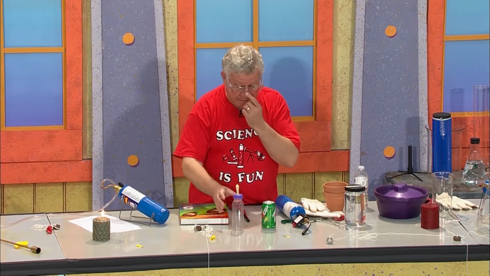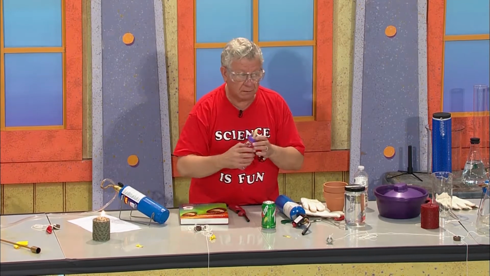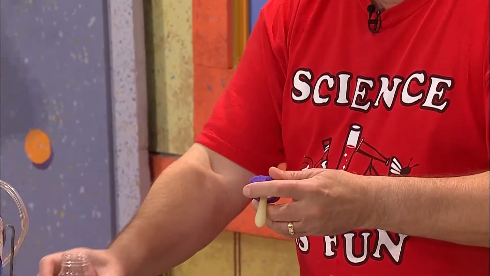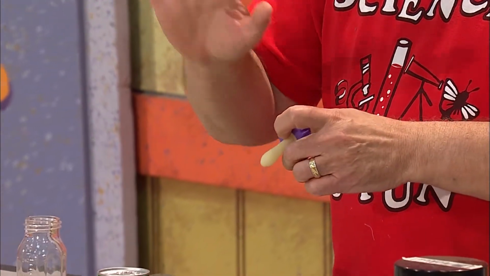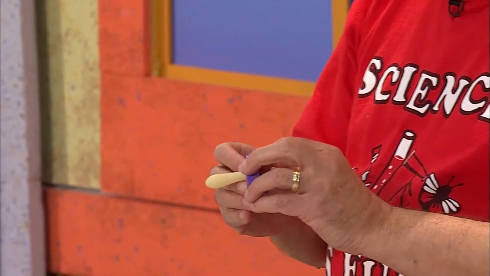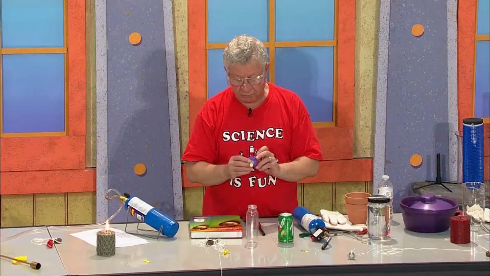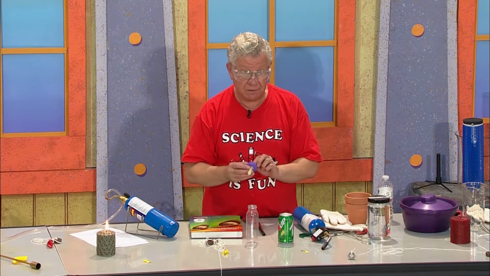For this experiment, I'm going to use a baby bottle. Remember baby bottles? Yes, yes. This baby bottle has been slightly modified. I have replaced the nipple that has the hole in it. I've replaced it with the rubber bulb from a medicine dropper.